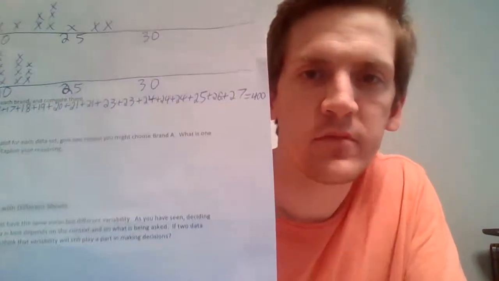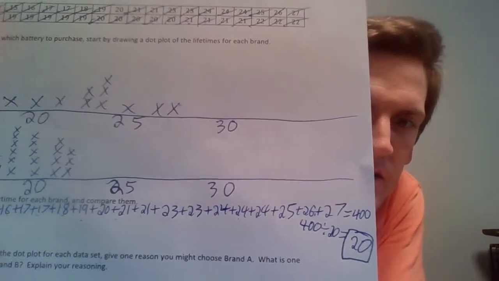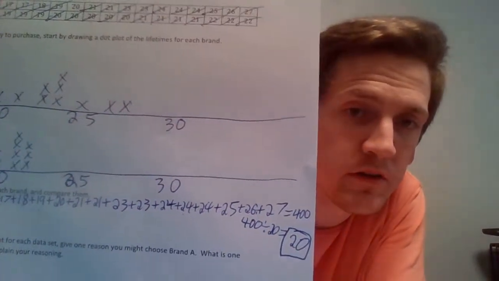Okay. Now, how many numbers are there? 20. So to get the mean, I'm just going to go ahead and do 400 divided by 20, and I get a mean of 20. So on brand A, I have a mean of 20, because 20 times 20 is 400, right?